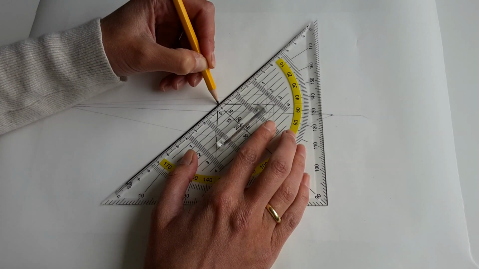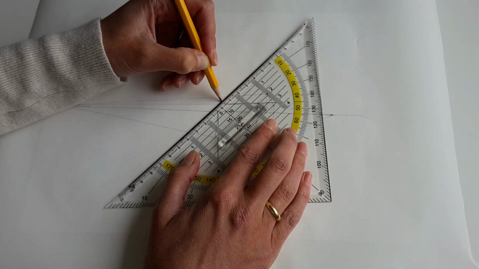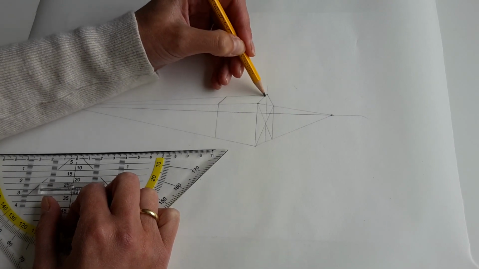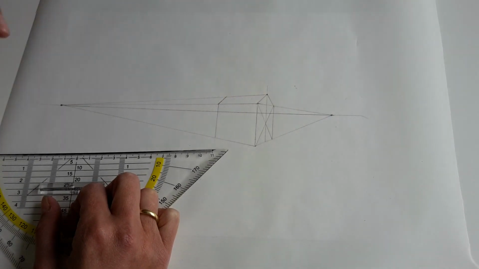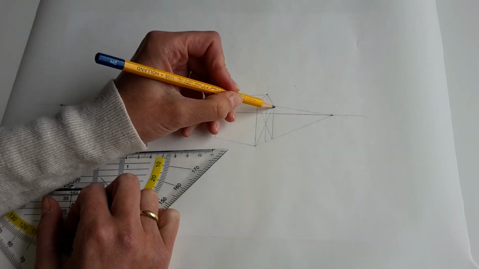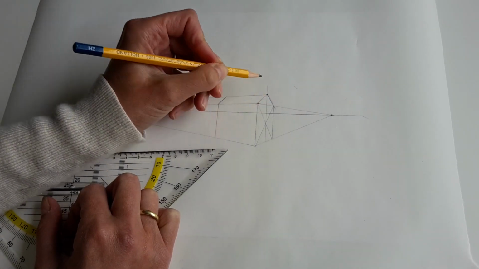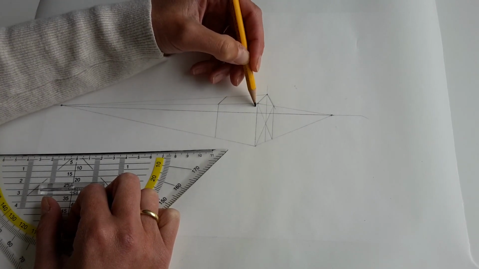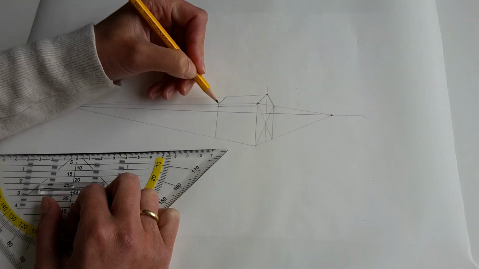And then this line goes in the same direction as this one. So this is just a basic shape, and now you can sketch. By sketching you can add a little bit more detail.